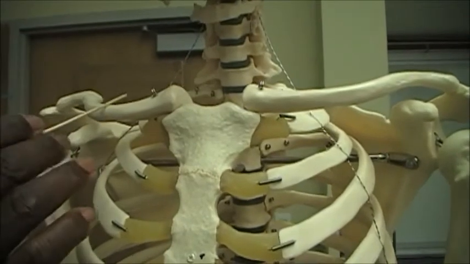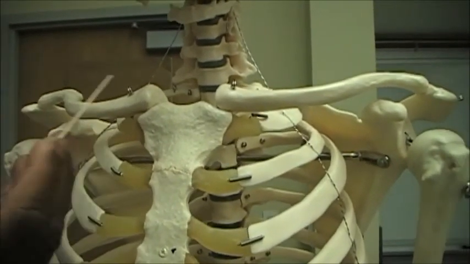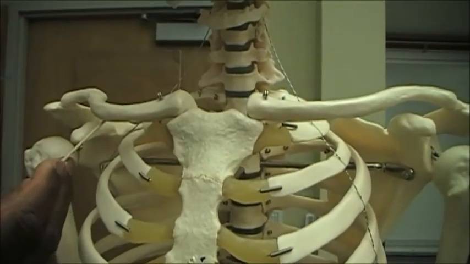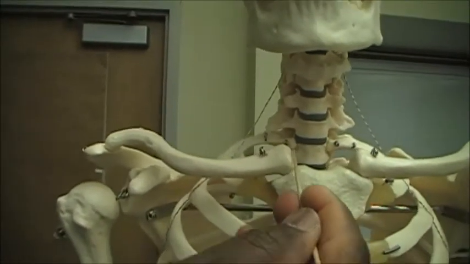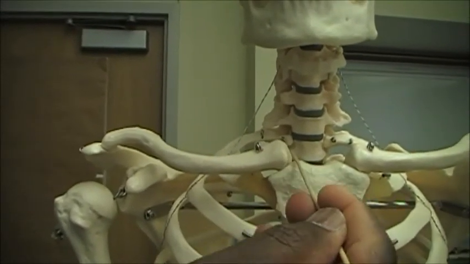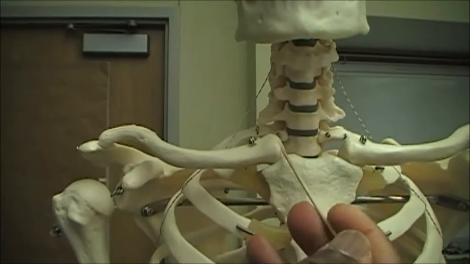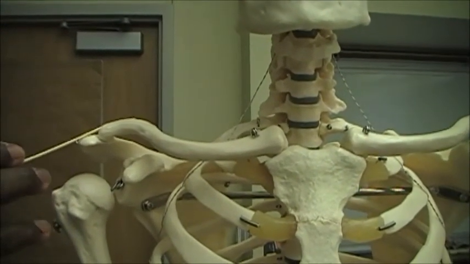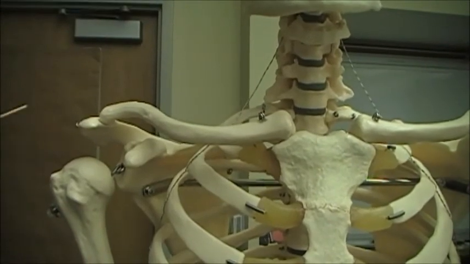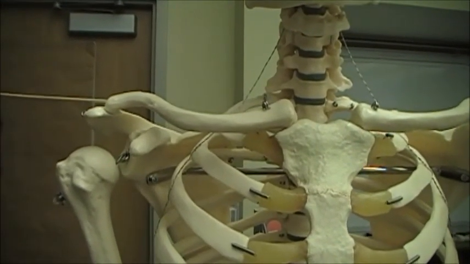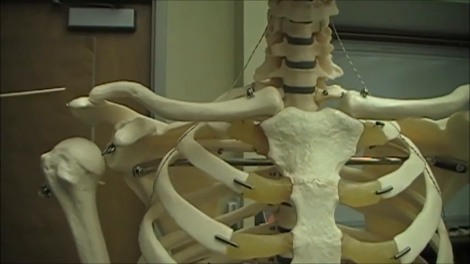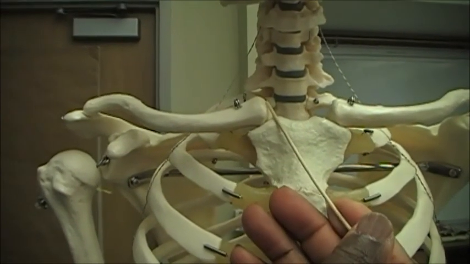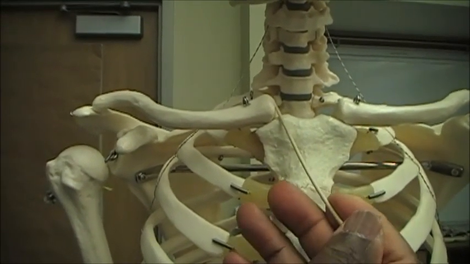The two parts we need to identify with the clavicle are the medial end, also called the sternal end, and the lateral end, also called the acromion end. One more time. Acromion end of the clavicle, also called lateral. Medial end of the clavicle, also called the sternal end.